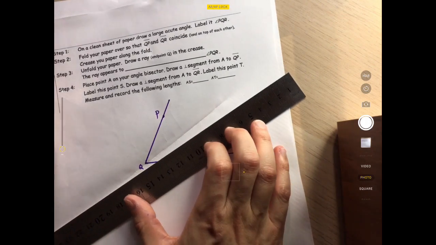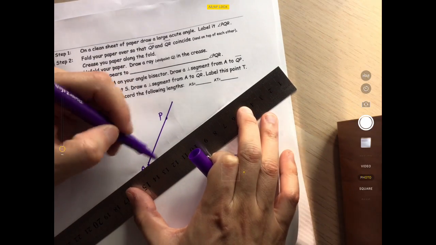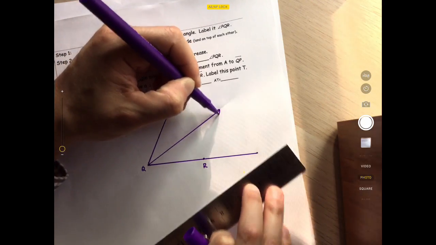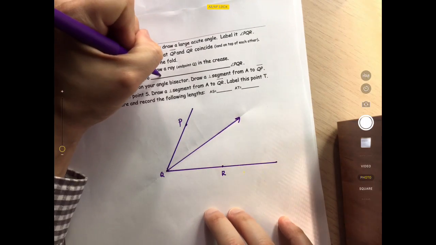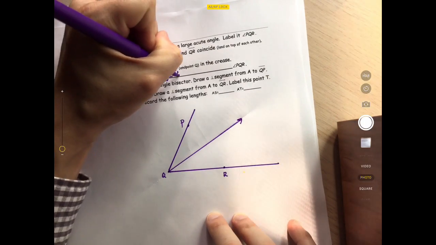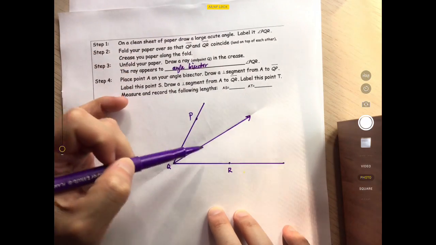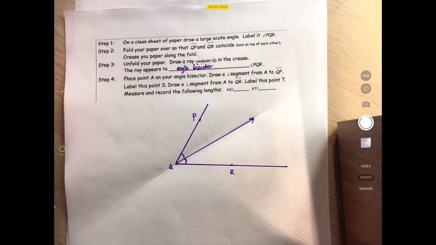So this crease here is a ray going straight through my angle. Okay. So this ray is going to be the angle bisector. We talked about angle bisector before. It's when this line splits the angle into two congruent angles.